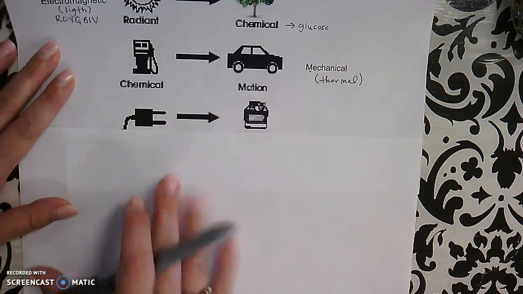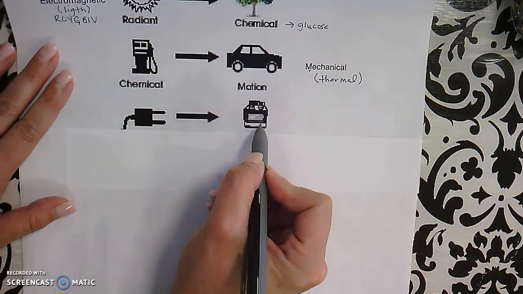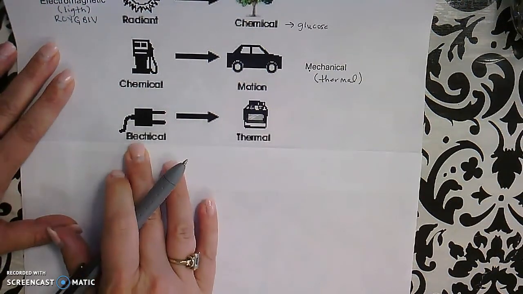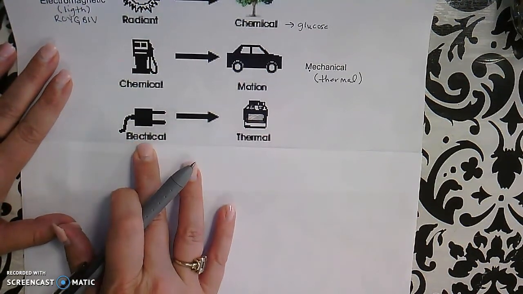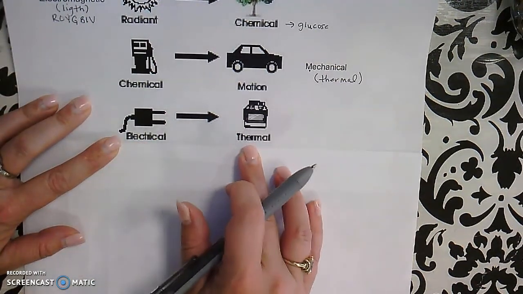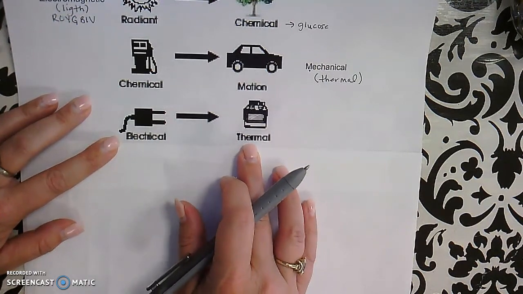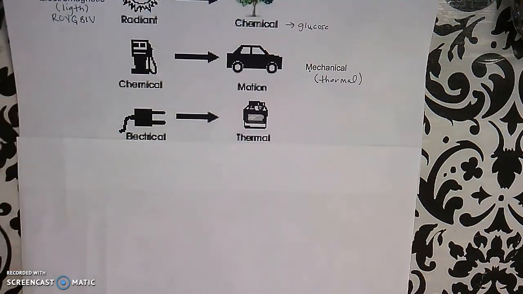All right, we have an electrical plug-in going to an oven and stove. So this is going to be electrical energy. And electrical energy, remember, is based on the motion of those electrons moving. That's that kinetic energy. And then thermal energy, remember, thermal is a fancy word for heat, and that's the purpose of the stove, is to heat up and to cook the food.